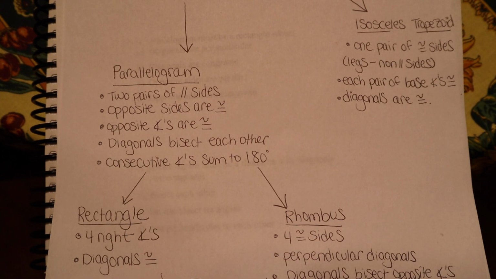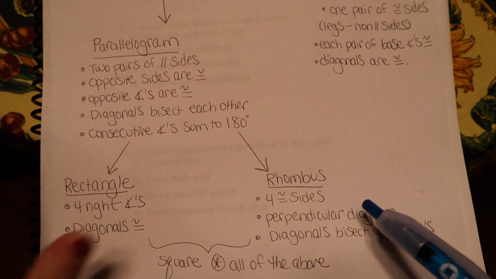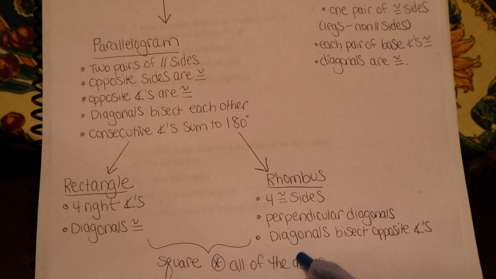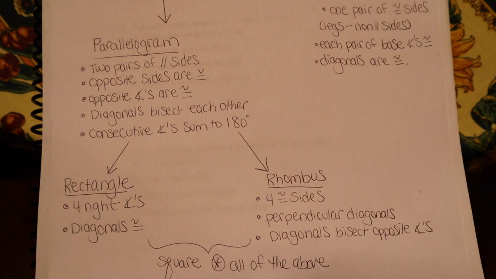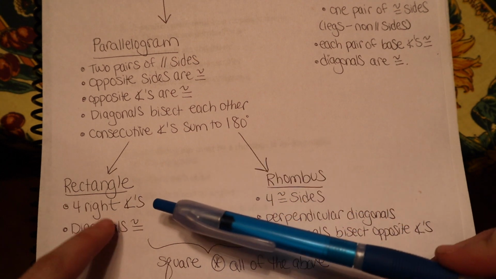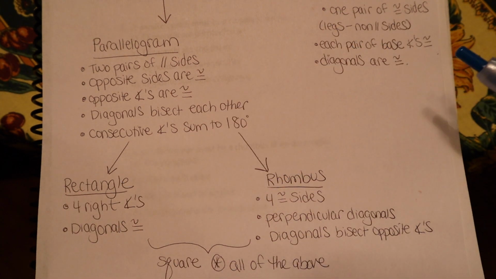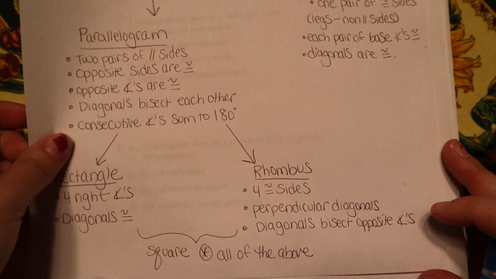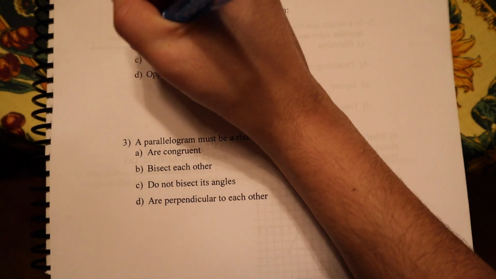The first choice is diagonals are perpendicular. The diagonals are perpendicular for a rhombus and for a square. So that would not make it have to be a rectangle. The next choice is that the diagonals are congruent. The only spot where diagonals are congruent is written as a rectangle, and a square also has to take after a rectangle because a square comes below a rectangle. So your answer for this question would have to be diagonals are congruent.